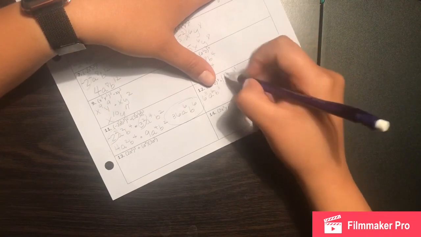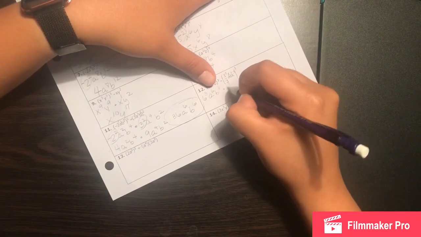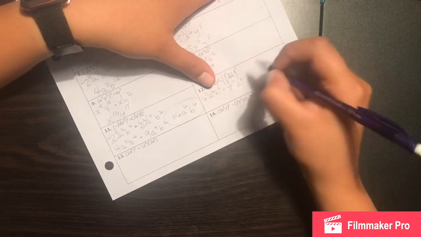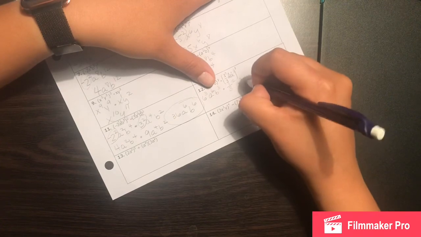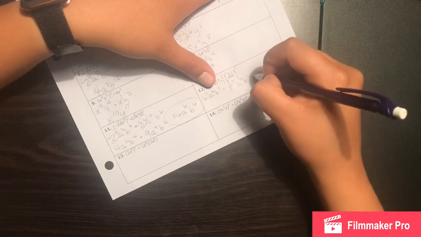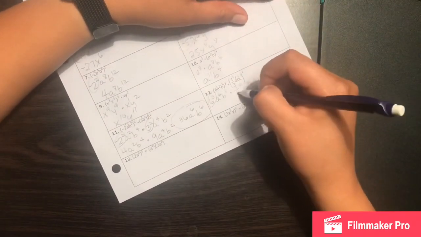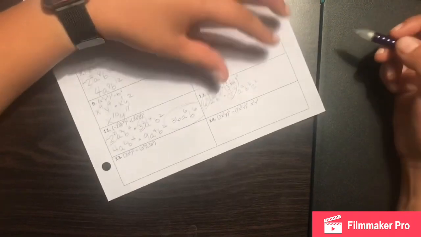So 2 times 1 is 2, so this is 1/3 squared. 1 times 2 is 2, so a squared. 1 times 2 is 2, so b squared. And 1 times 2 is 2, which is c squared. Now, before I perform the product rule, I want to go ahead and clean up these coefficients. You don't want to leave them with exponents.